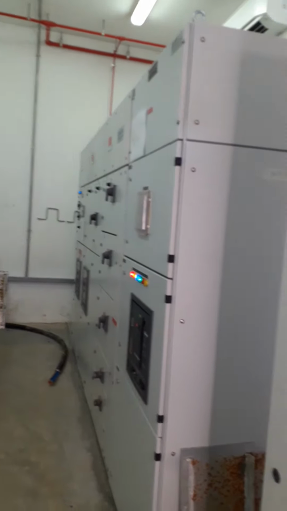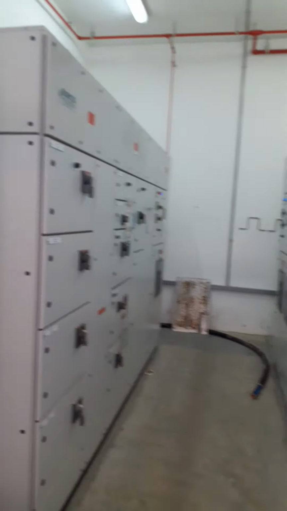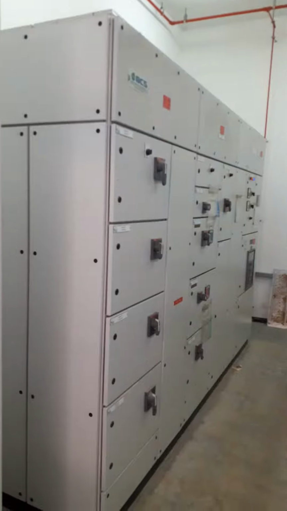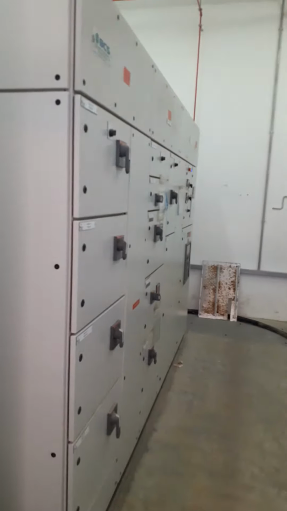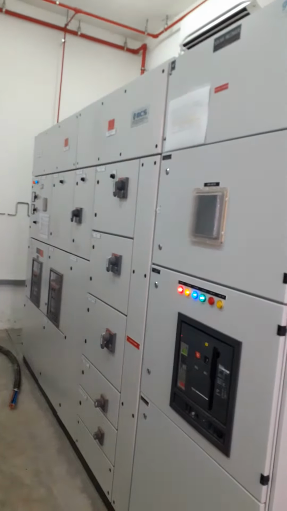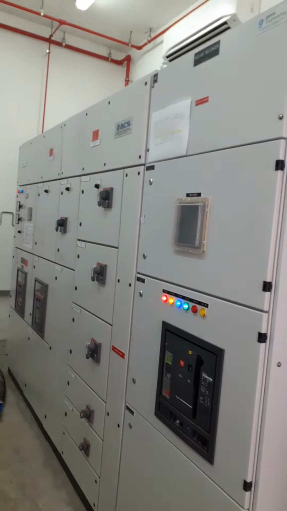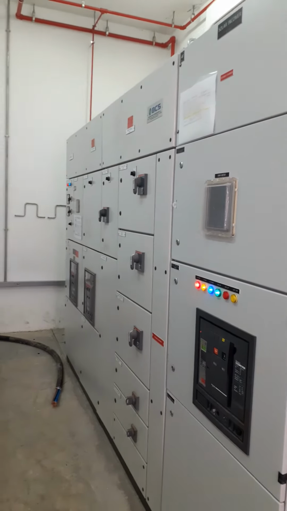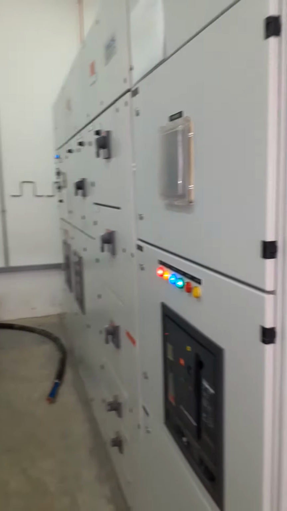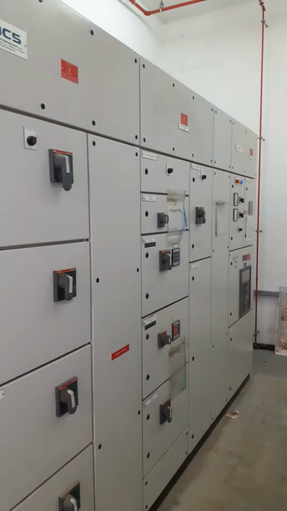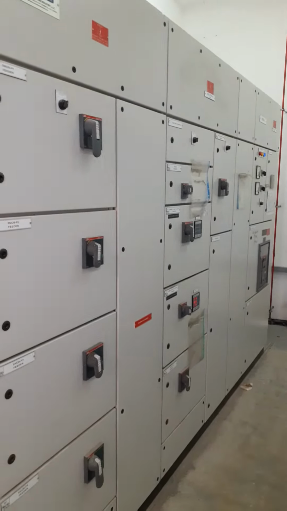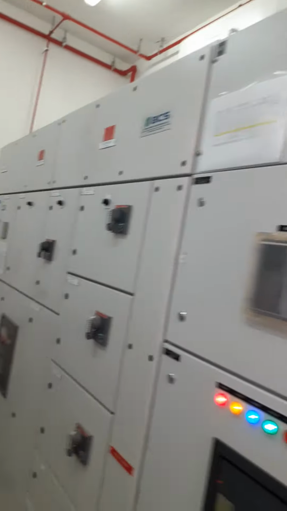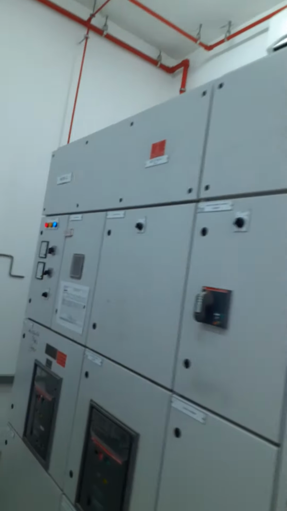We are in the LV room. LV means low volts. In this case it is around 400 volts. If we are dealing with 11 kV, in that case it is high tension, high volts. But in our case this one is low volts. You can see we have two main distribution boards here.